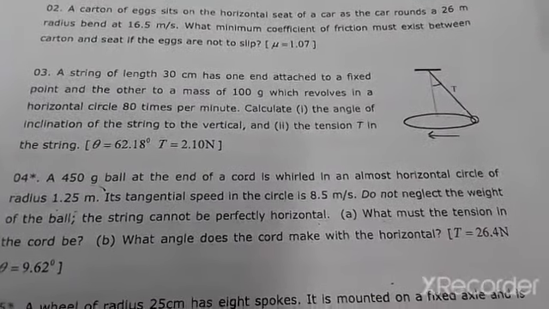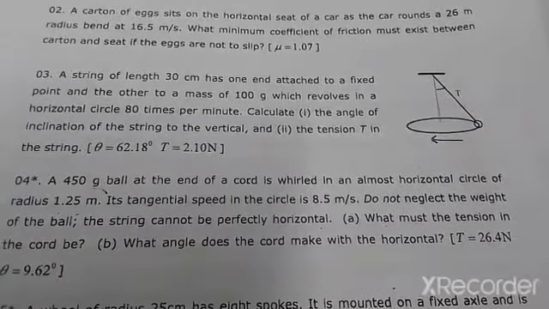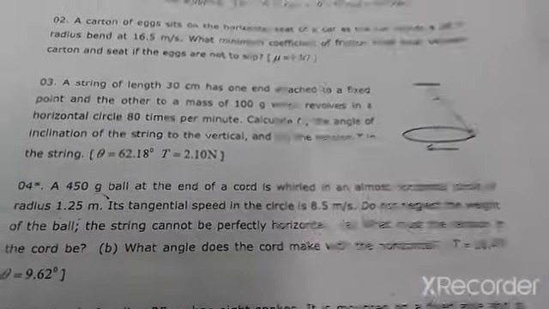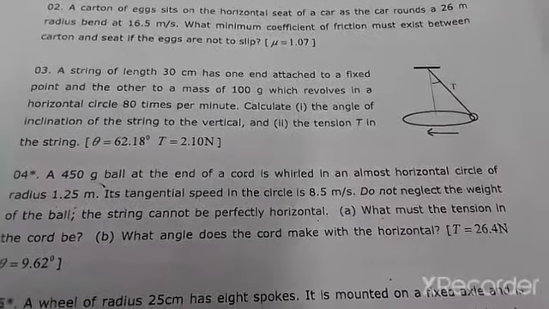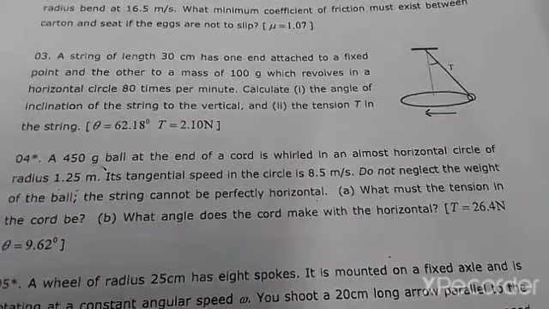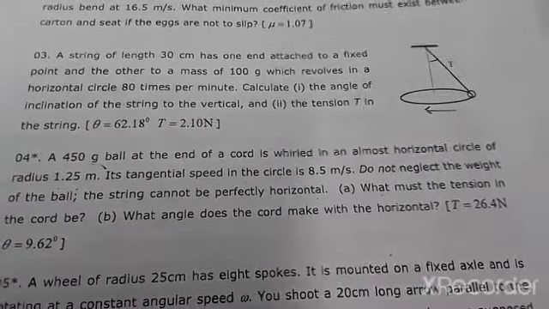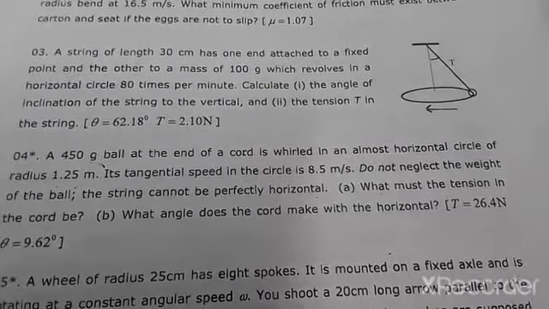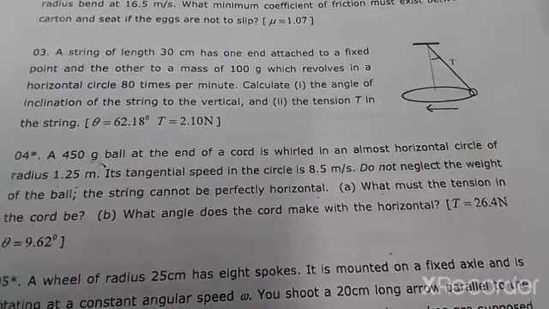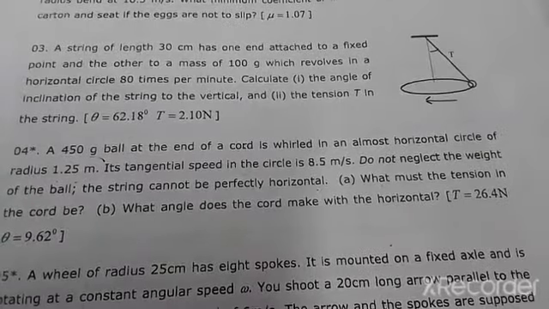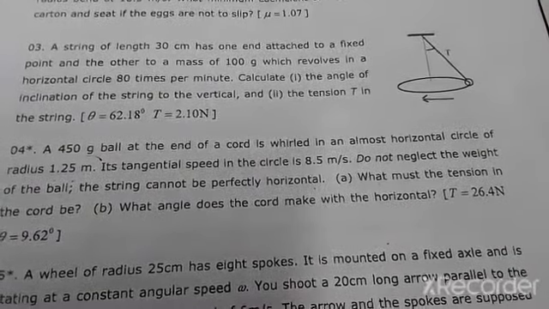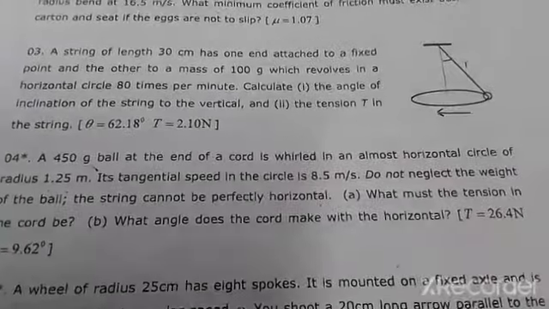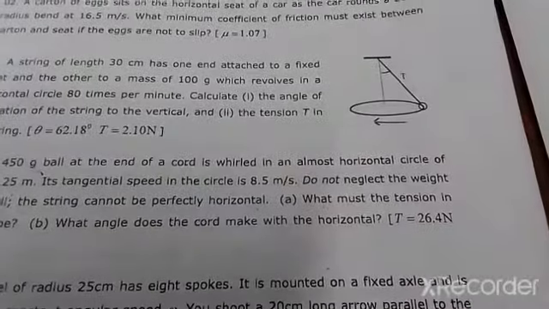Then we are supposed to calculate the angle of inclination of the string to the vertical. So that's theta. And we also have to find the tension in the string. So we've got two tasks: find the tension and find the angle of inclination.